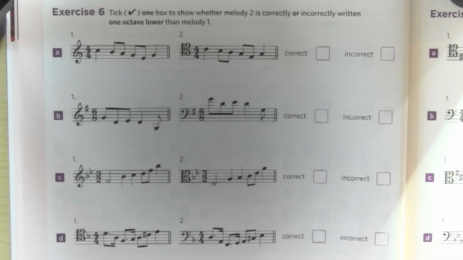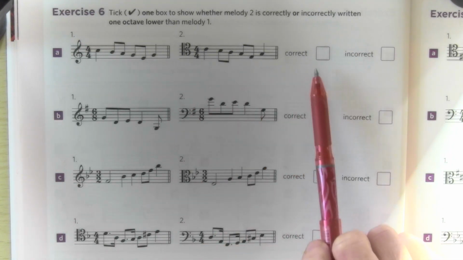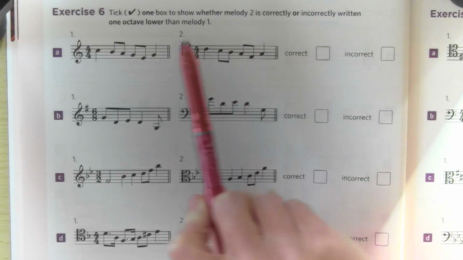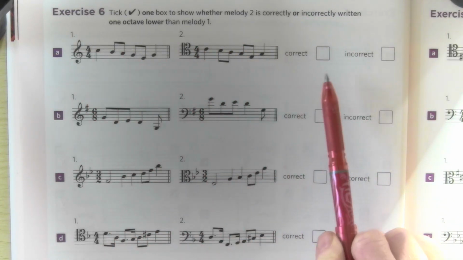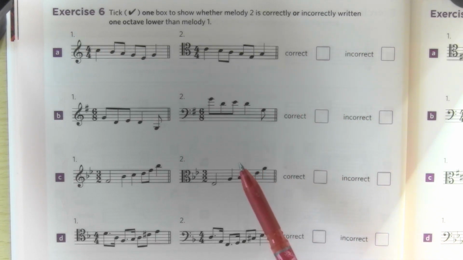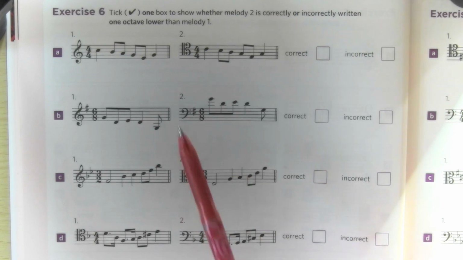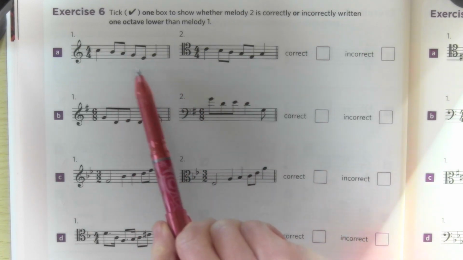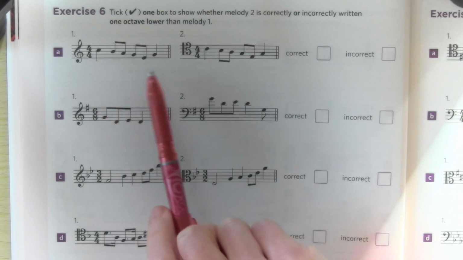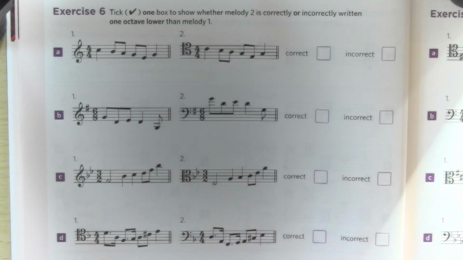Okay, in exercise number 6, we need to state whether the second version of a bar is correctly written an octave lower than the given one. We don't need to check every note because we can see that they are the same, they are well written. It's just to transpose the first note that will tell you if the answer is correct or incorrect. Remember, we need it to be 1 octave lower.